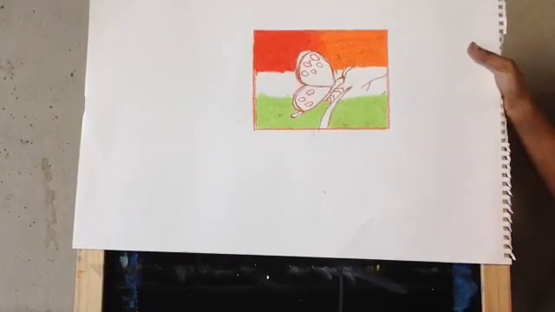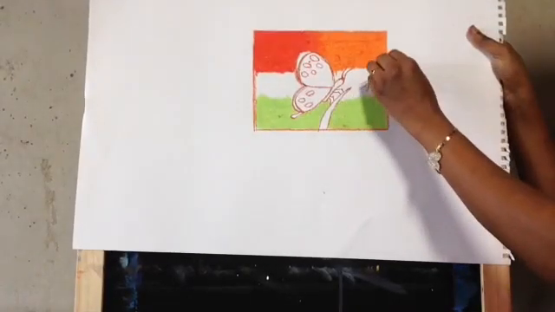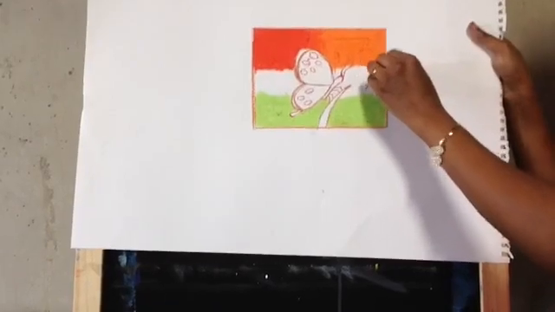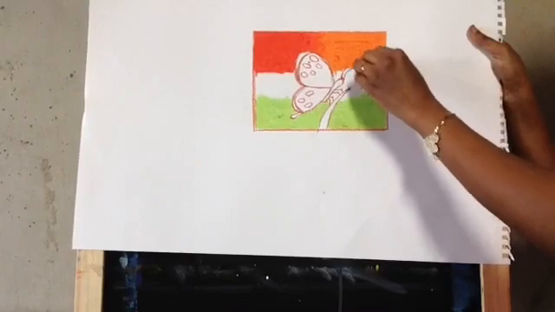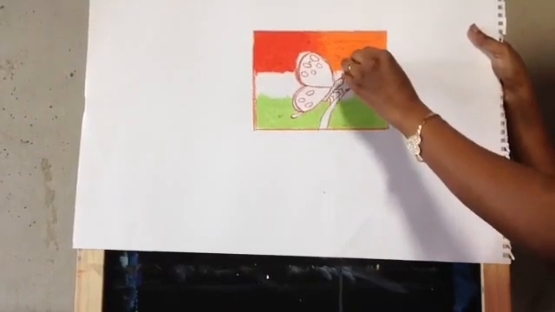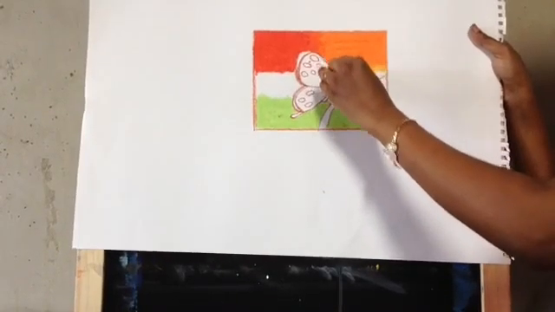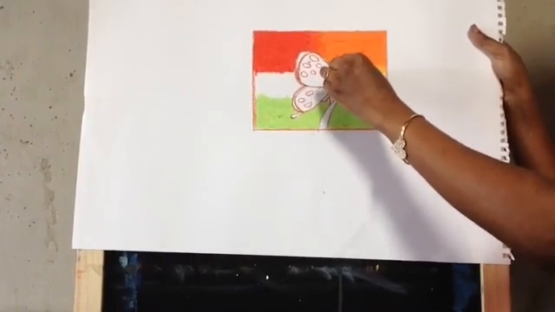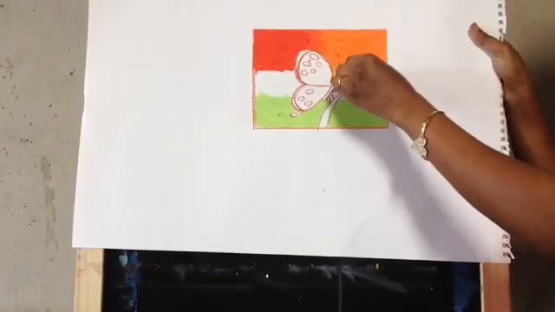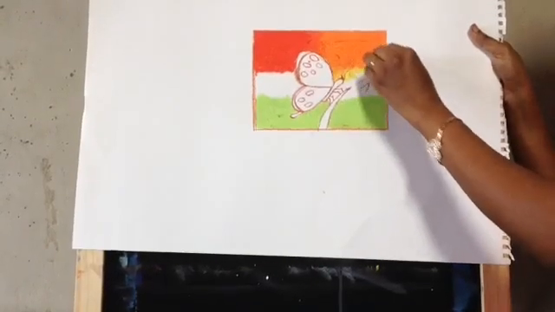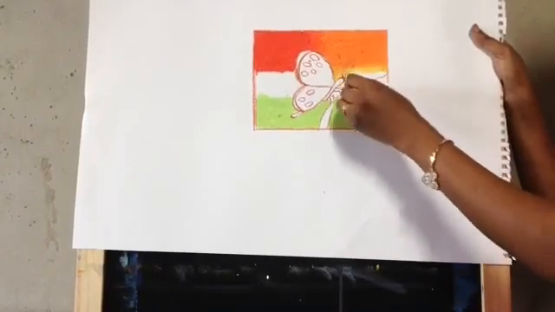Now for the final background color, that's yellow. So I'm gonna blend that with the top. Again, we are blending that well. We don't want to create that straight barrier between the colors. So I'm keeping that rough edged. On top of the orange.